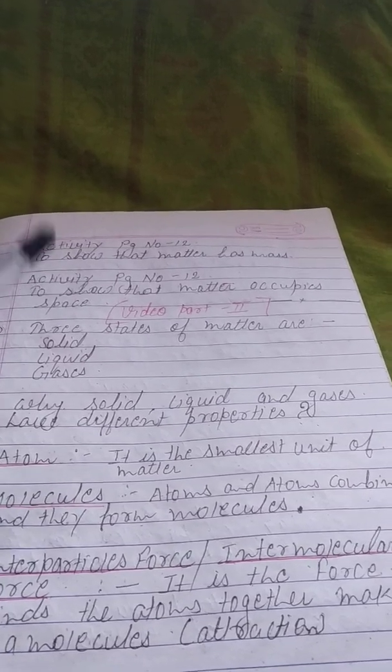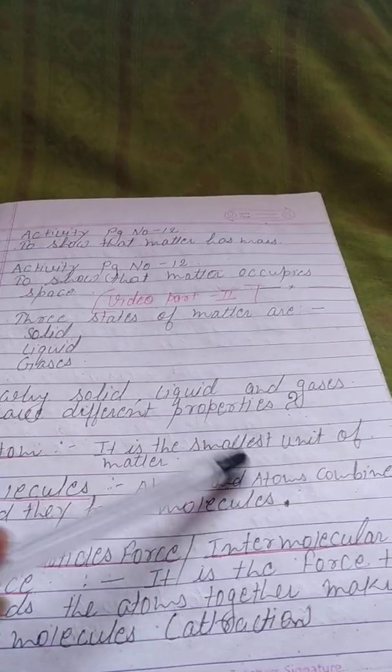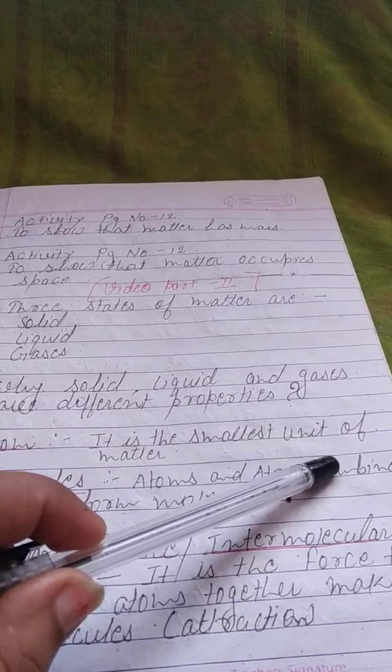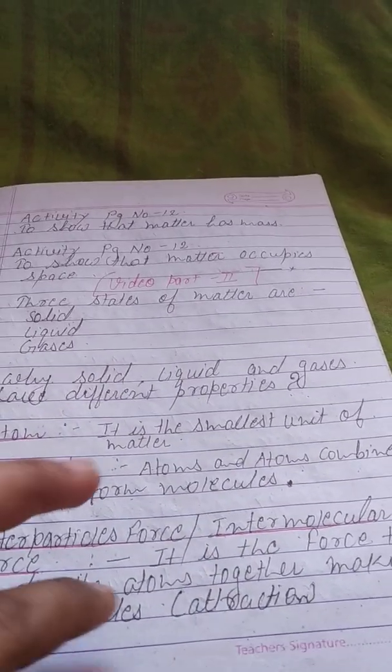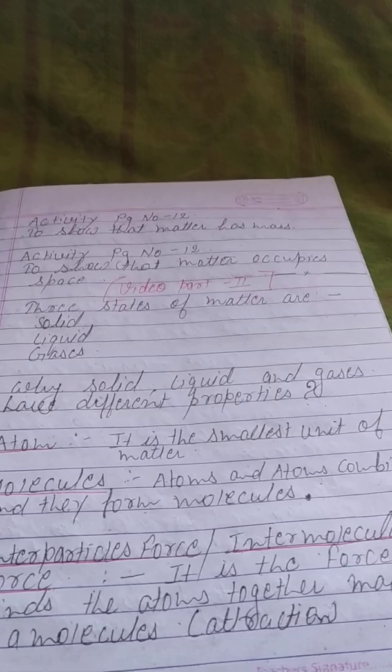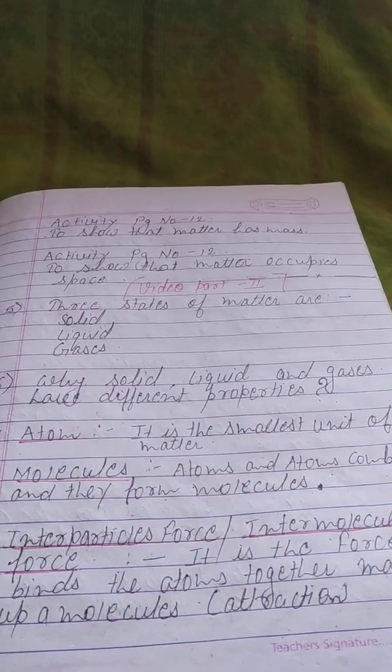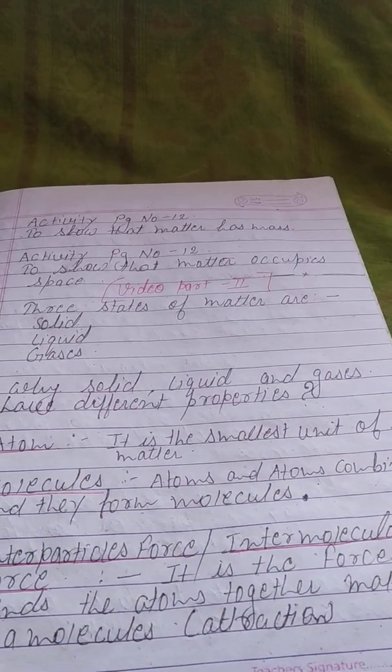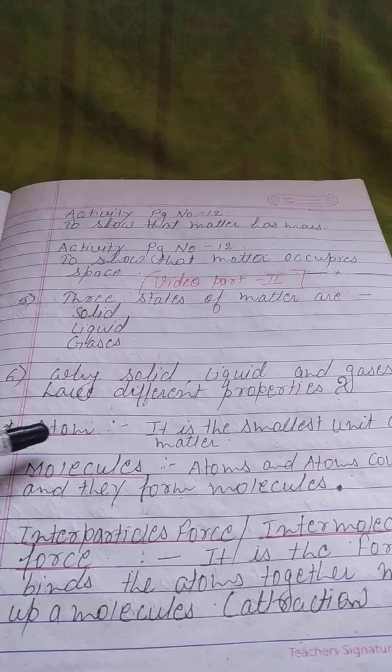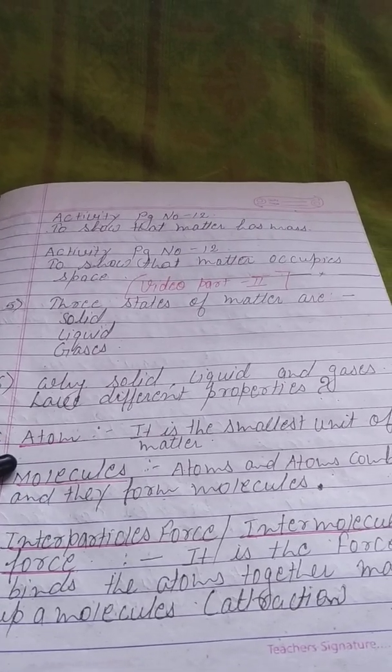That is the smallest part, the smallest unit of the page or notebook. The smallest unit of matter is called an atom. That is the atom definition.